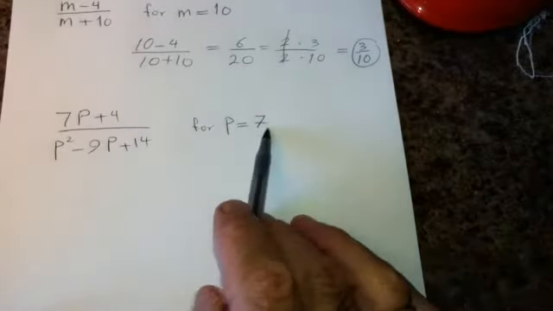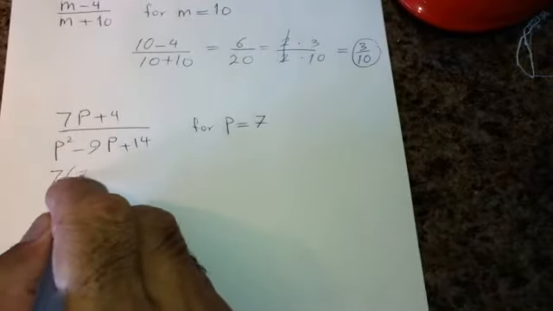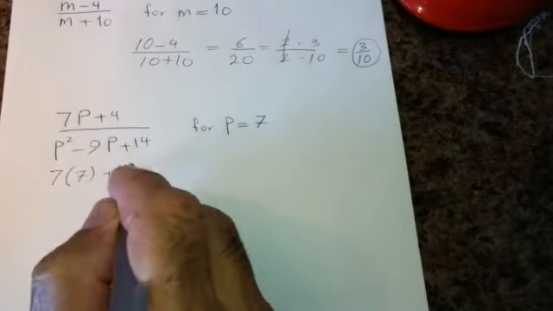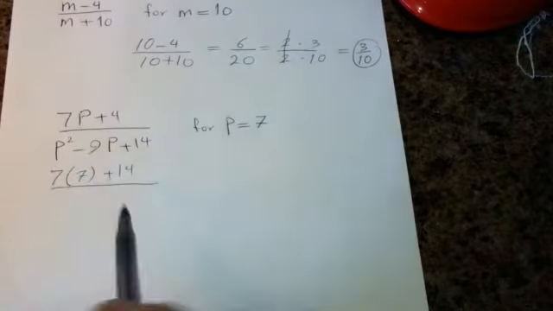Now I need to take 7 and substitute for the letter p. And here, remember, it is p to the power of 2.